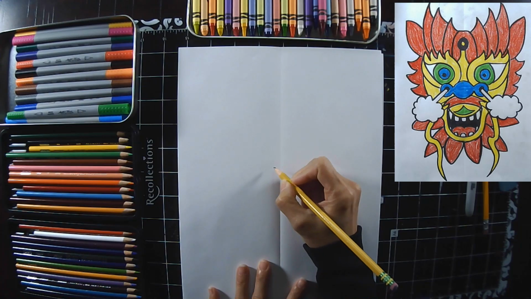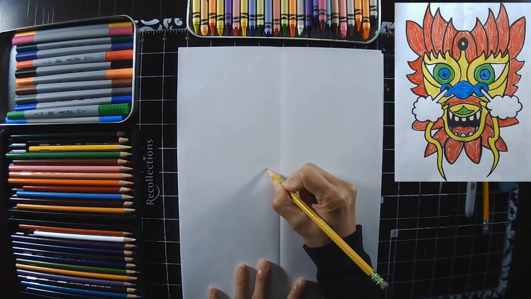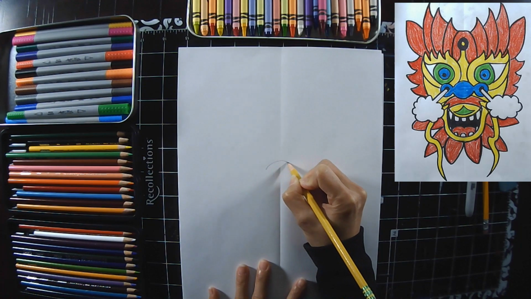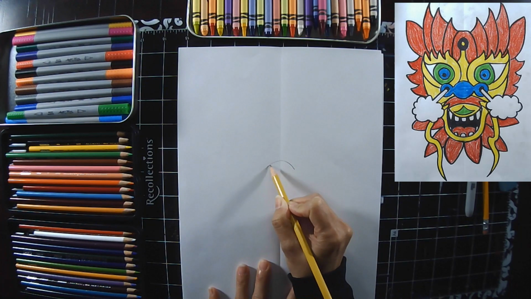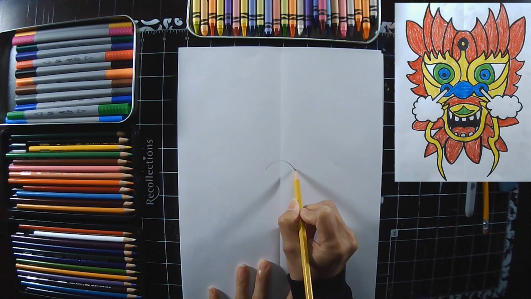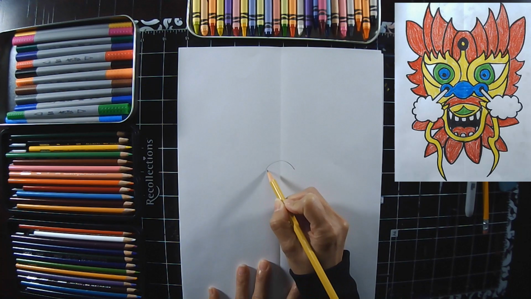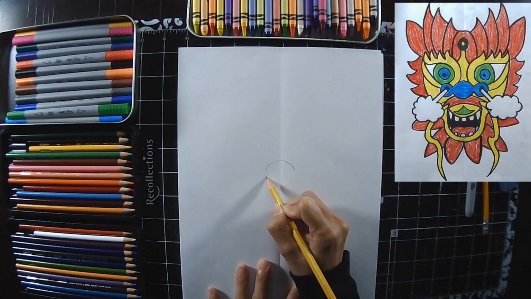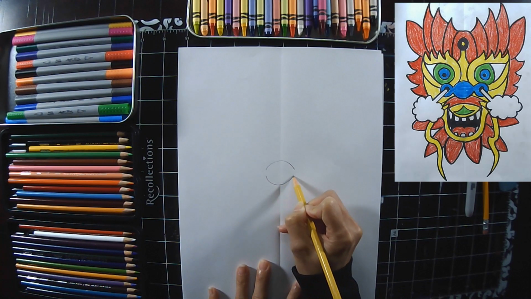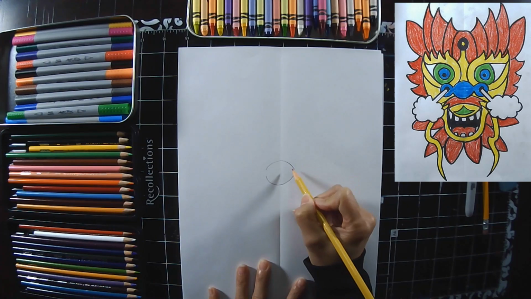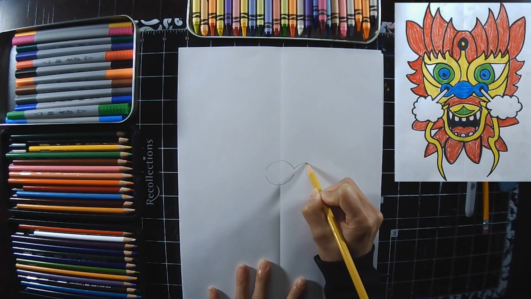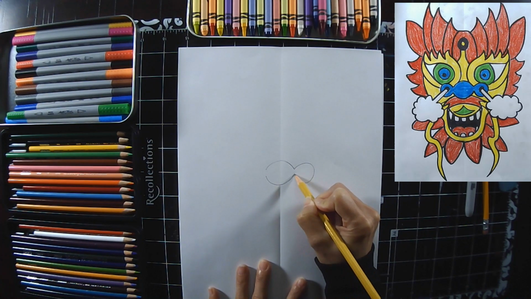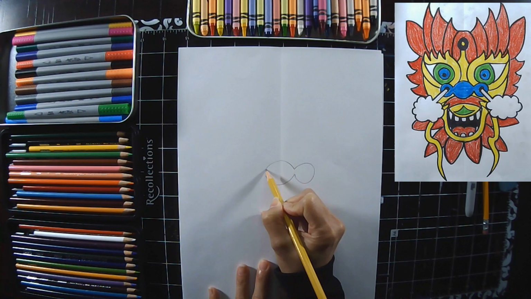So we'll start off with the nose first, the center part of our dragon. I have about this much on this side, the same on this side. I've left this part open. This is going to go into a smaller circle.